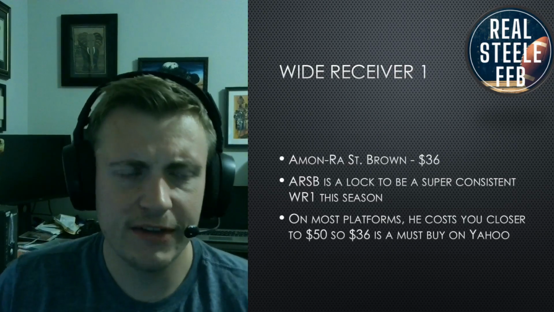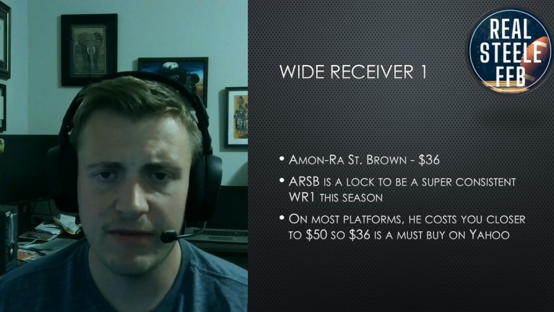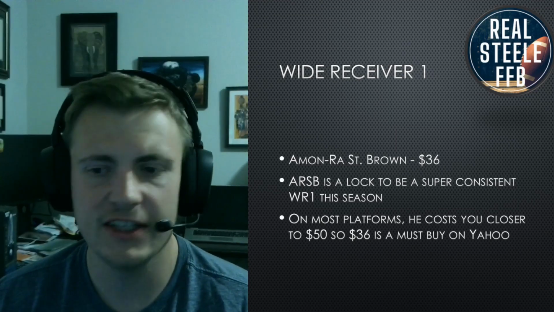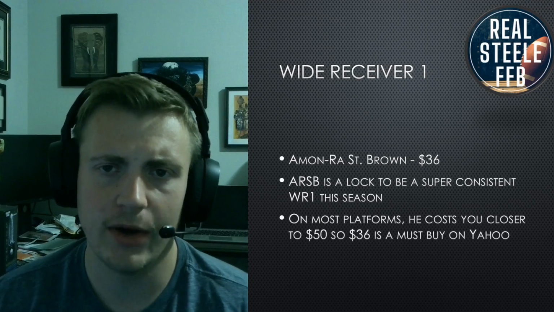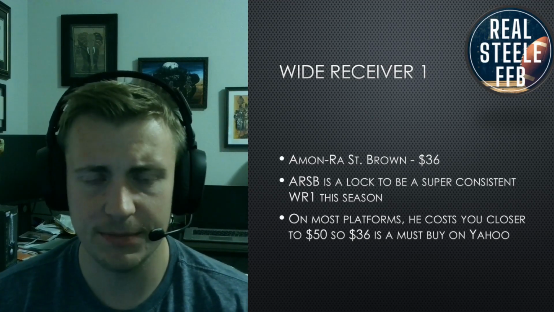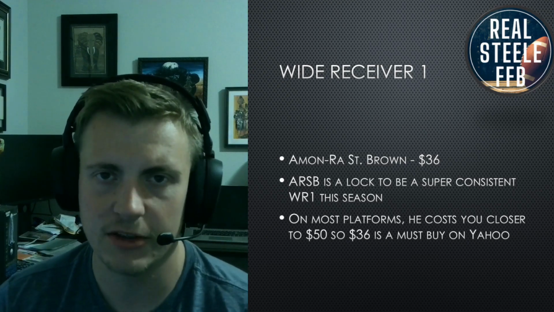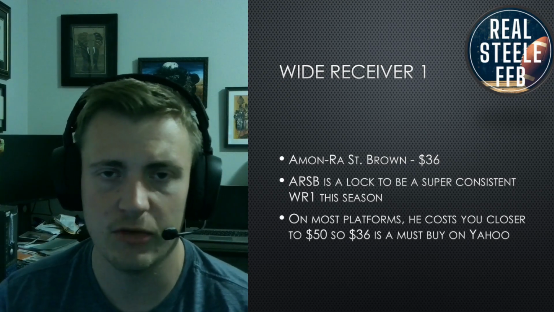For a wide receiver one, this is where it starts to get fun. We're going to start ourselves off with Amon-Ra St. Brown. He comes in with a very low $36 price tag. He's locked in to be a super consistent wide receiver one in fantasy this season. He might not have top 5 wide receiver upside just because he's not as explosive of an athlete, not going to have those big plays that some of these other players are going to have, but he's going to volume his way to being a really efficient player.